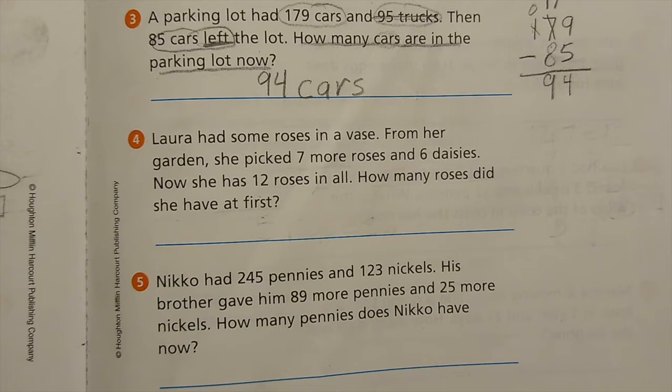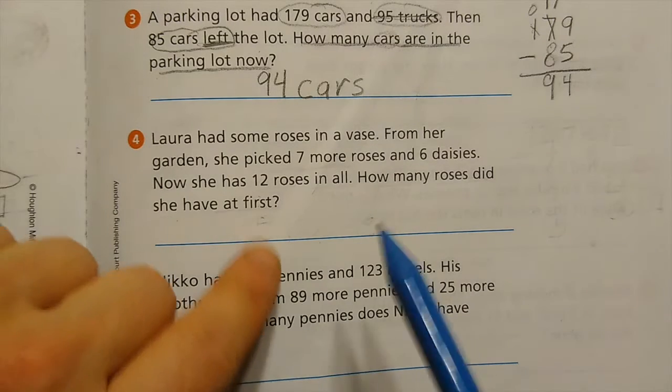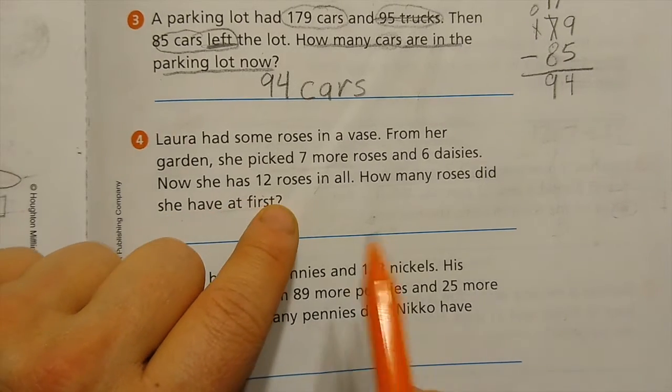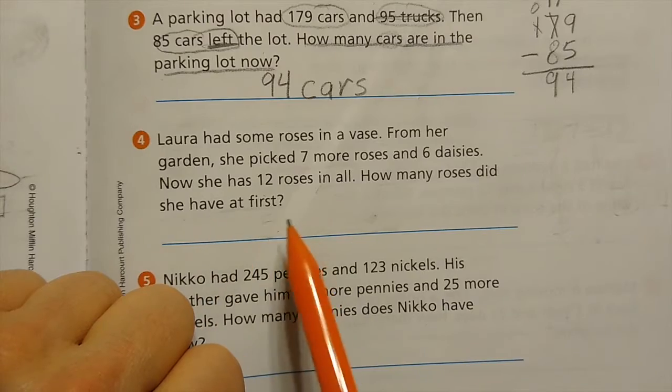All right, on this one it says, Laura had some roses in a vase. From her garden she picked 7 more roses and 6 daisies. Now she has 12 roses in all. How many roses did she have at first?